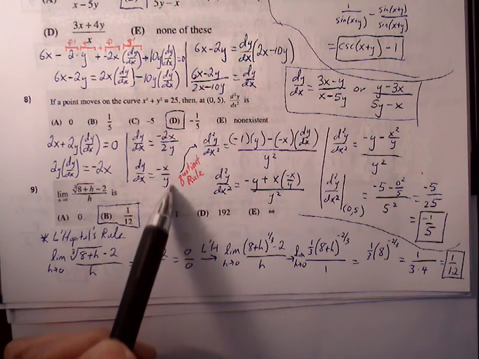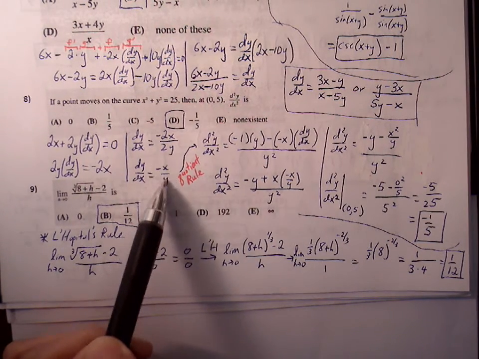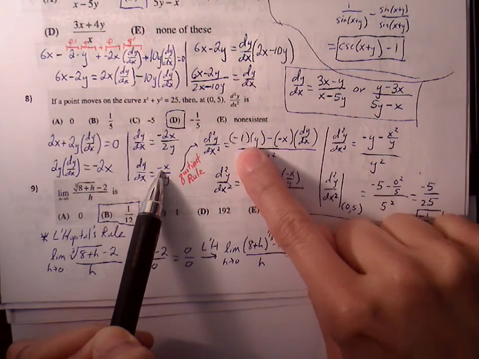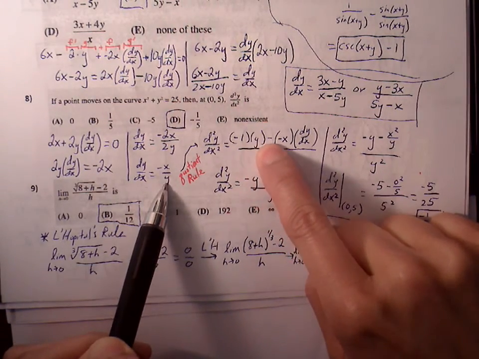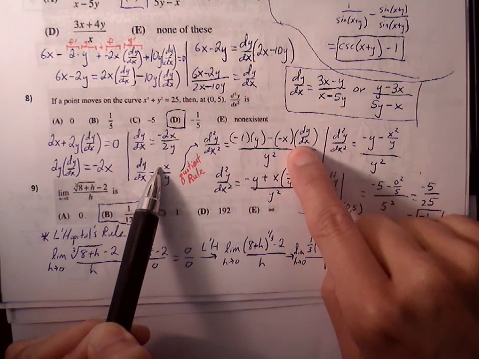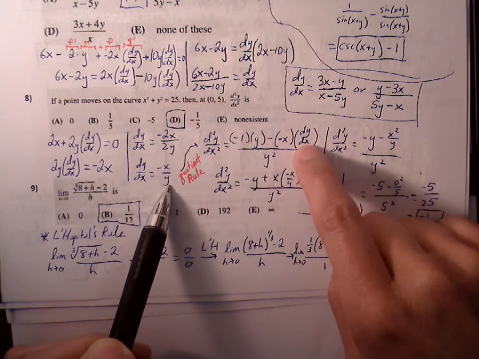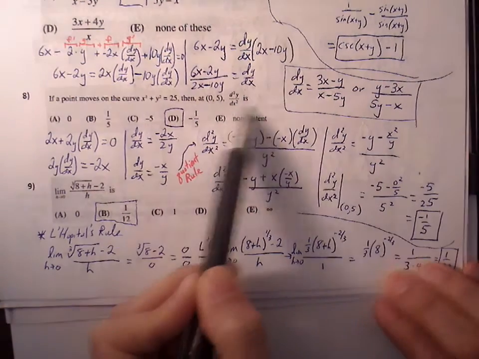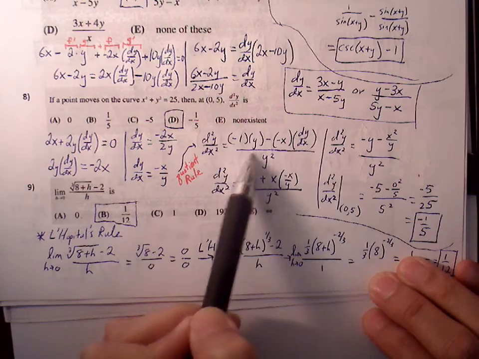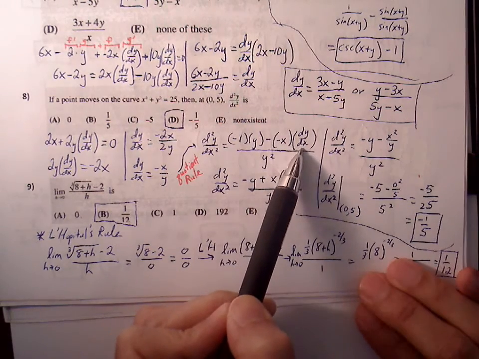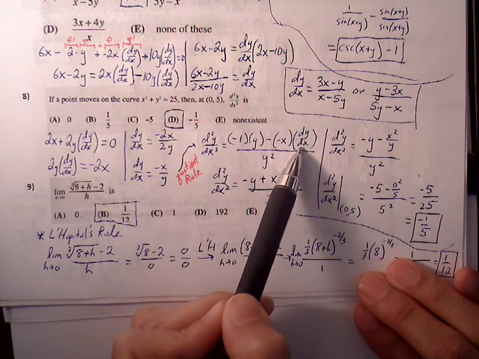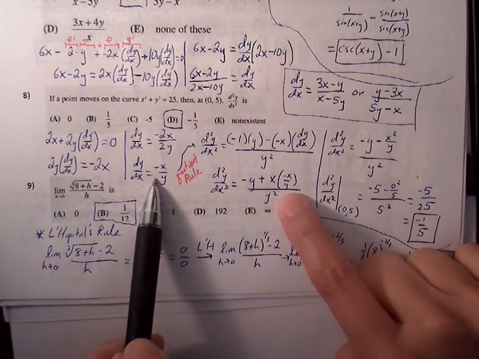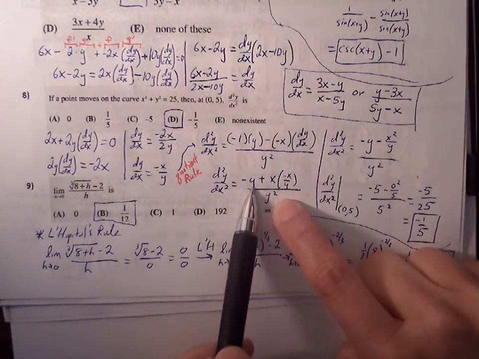So, we have to treat this like quotient rule here. f prime g minus f g prime. So, f prime is negative 1 times g minus f g prime. So, y's derivative is dy dx, all over denominator squared. So, I have my second derivative equation. But dy dx, I can clean this up a little bit, so I'm going to replace the dy dx in terms of x and y. We have an expression for dy dx, so I'm going to replace dy dx with negative x over y. And now I have my equation.